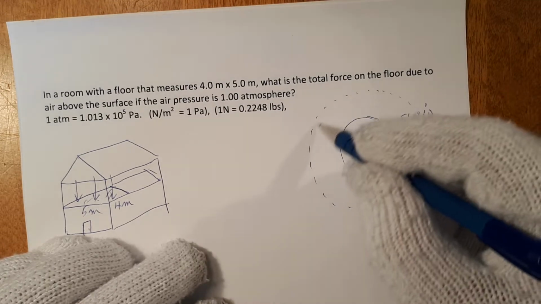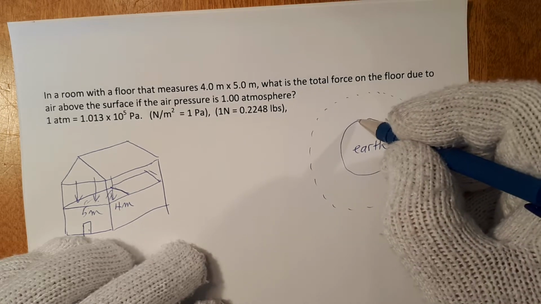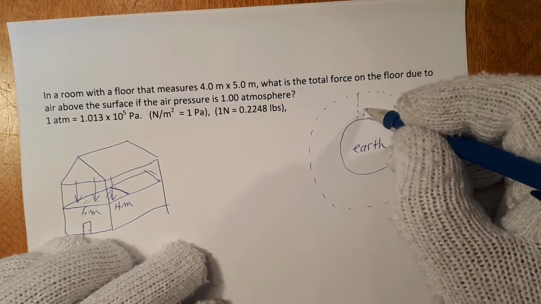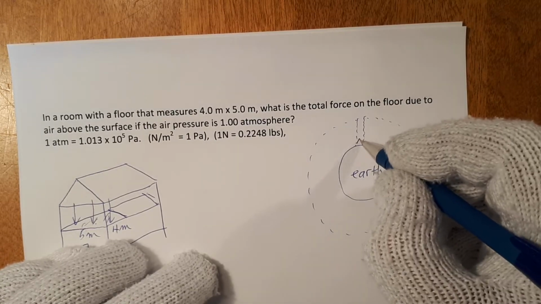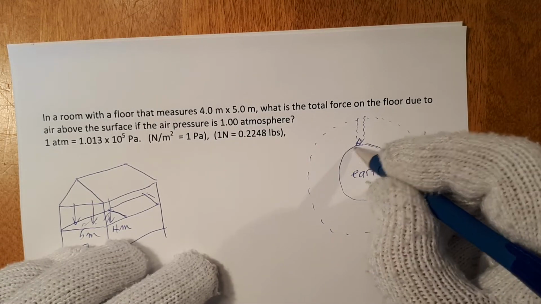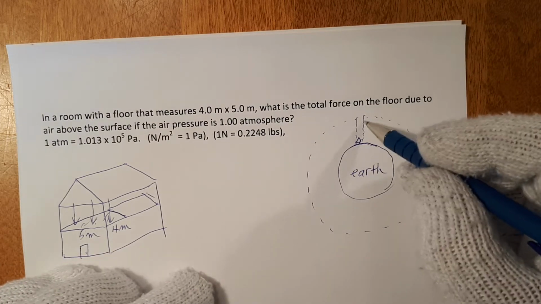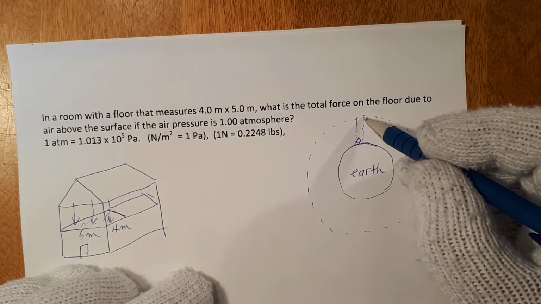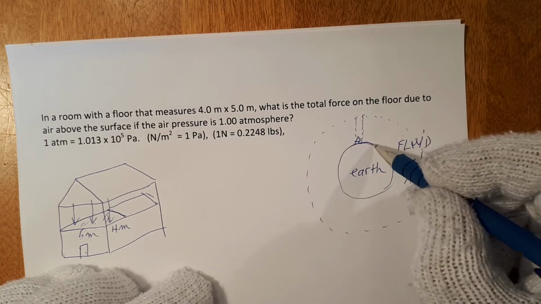And the fluid, this air that surrounds our planet, it is open all the way into space. And our house is situated here, at the bottom right here, on the Earth's surface. And all of the weight of all of the air from here all the way into space is pushing down on the house, on the floor, and on the surface of the Earth.